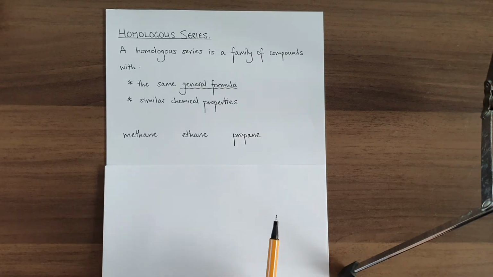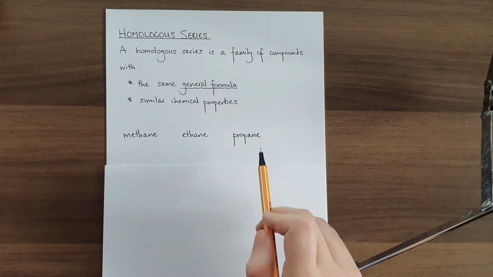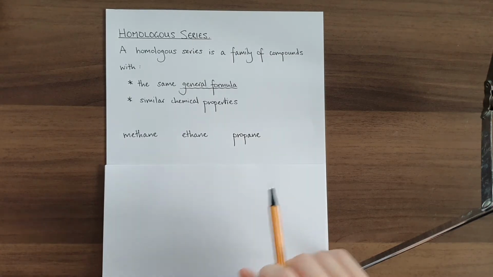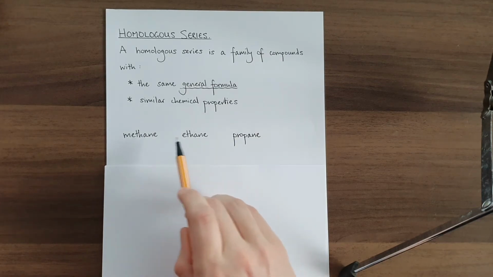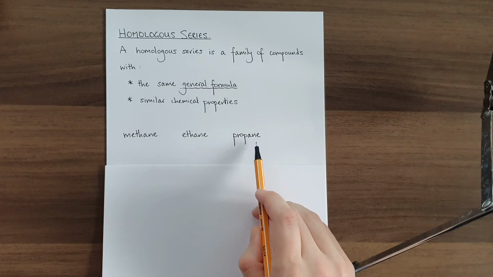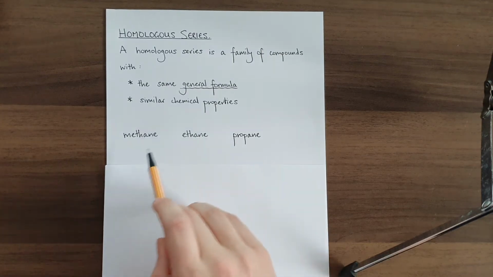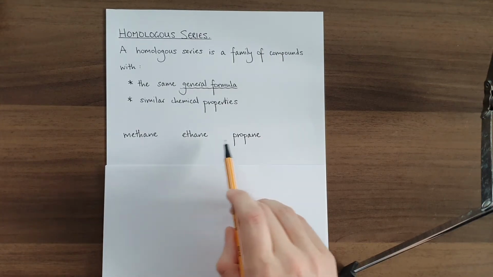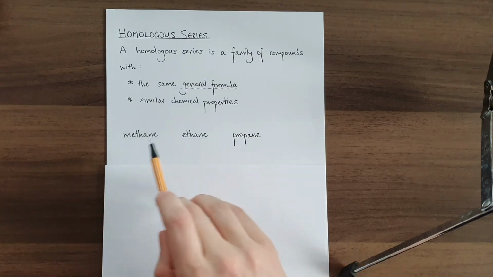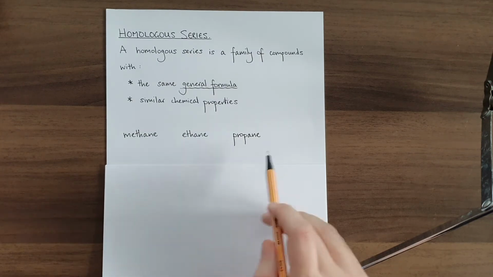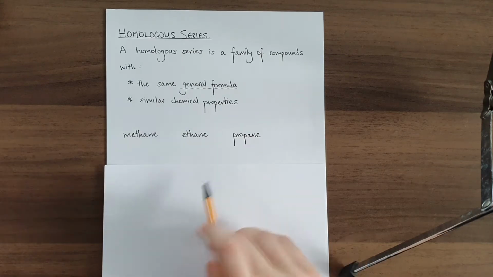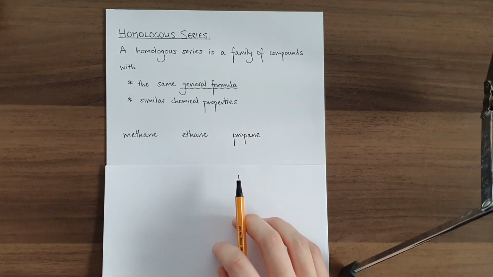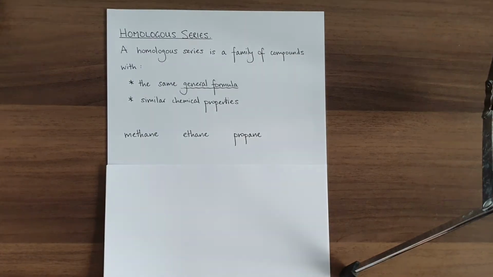So straight away, you might be thinking, well, I can see a similarity between just these 3 words even before we start talking about any of the chemistry. And that might be the fact that they all end in the same 3 letters. So if I just read them out, methane, ethane, and propane, you'll notice that they all end in ane. And that is important because that indicates which homologous series, which family these compounds are actually from. But I'll talk about that more in a minute.